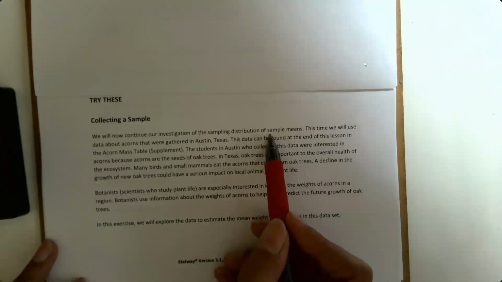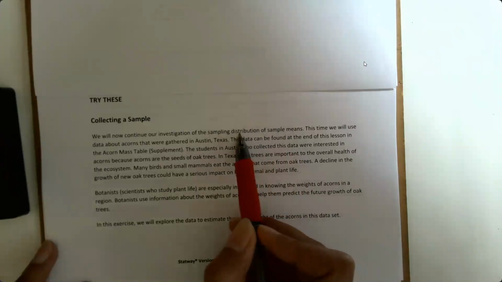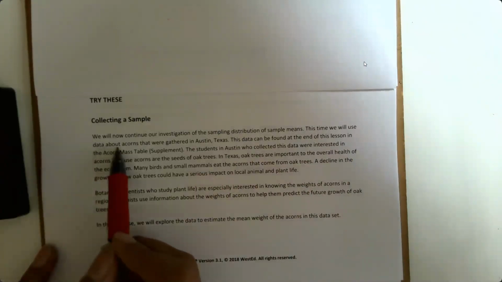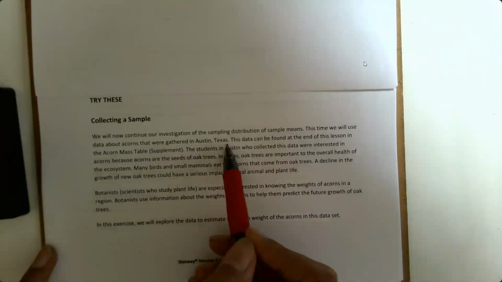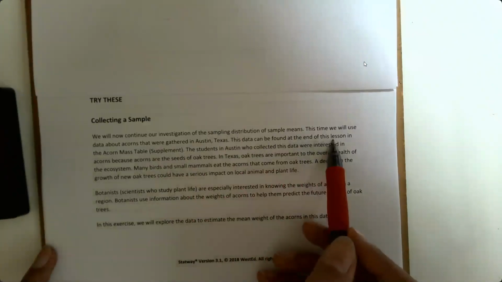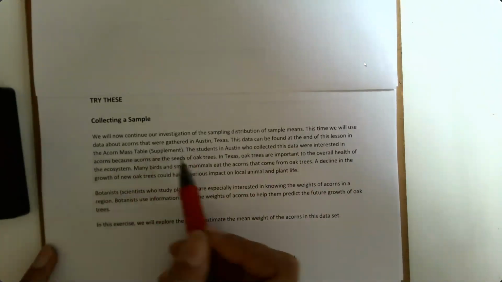We find samples, we find their means, and then we construct a new distribution. This time, we will use data about acorns that were gathered in Austin, Texas. This data can be found at the end of this lesson, the acorn mass table supplement.